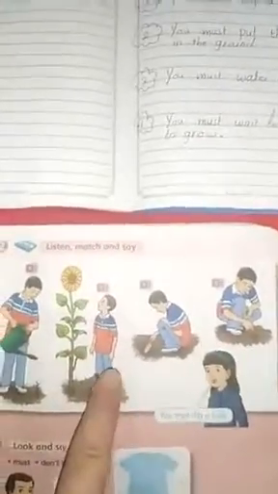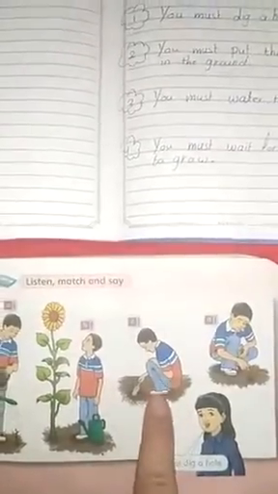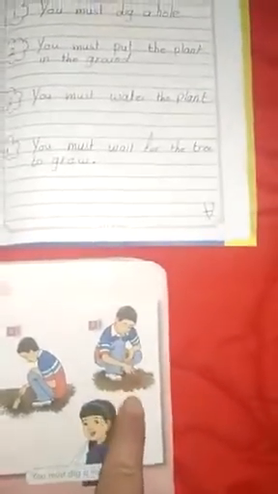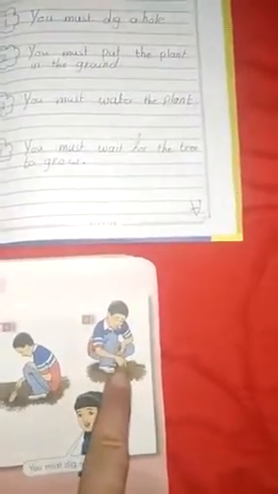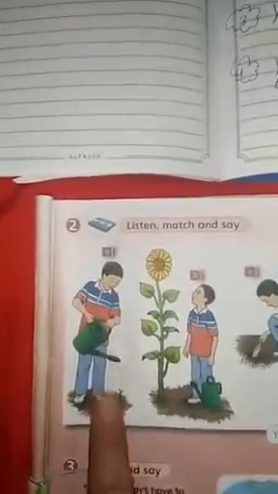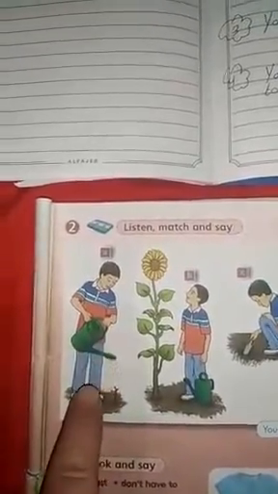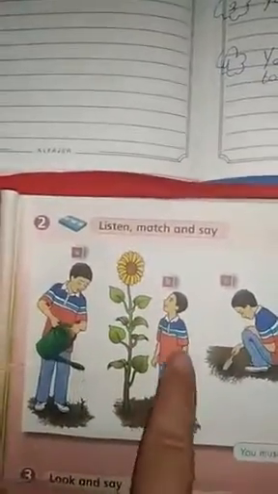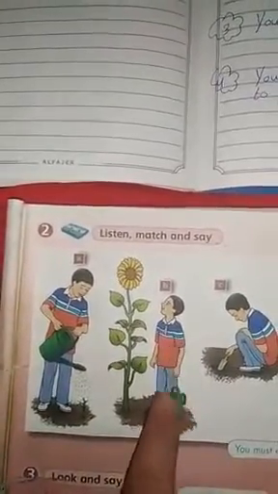This exercise shows us how to plant a tree. The main steps of planting a tree. At first, you must dig a hole. Then, you must put the plant or the seeds in the ground. Number 3, you must water the plant. Finally, you must wait for the tree to grow.